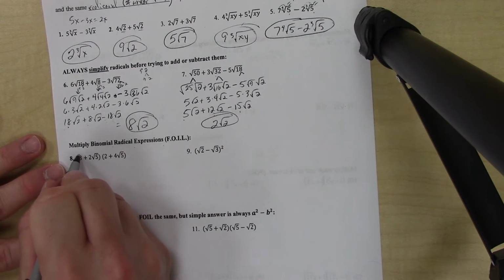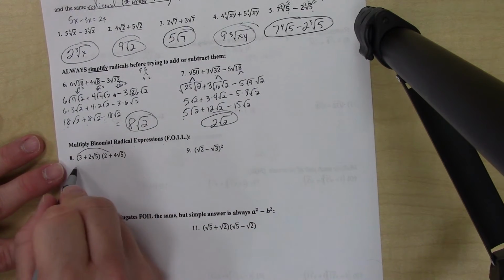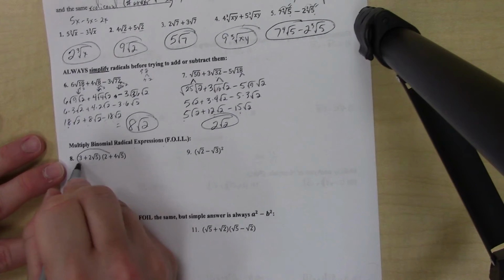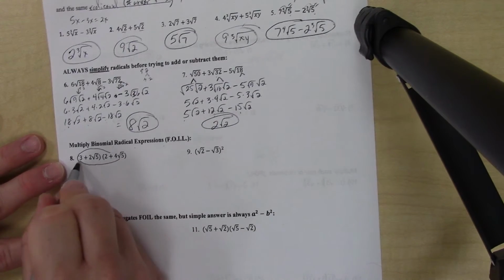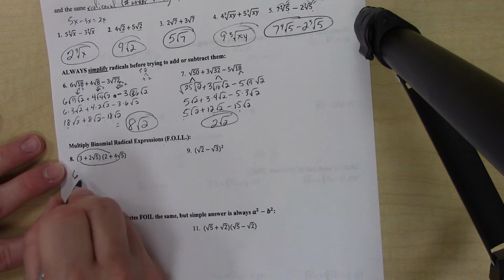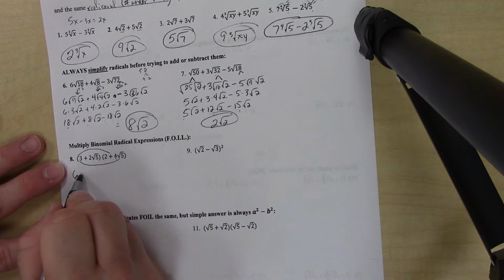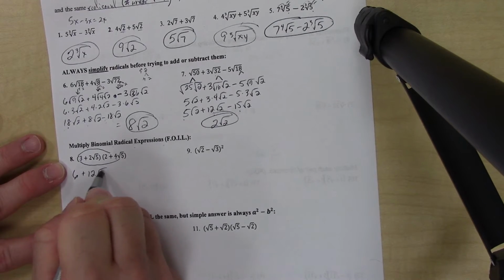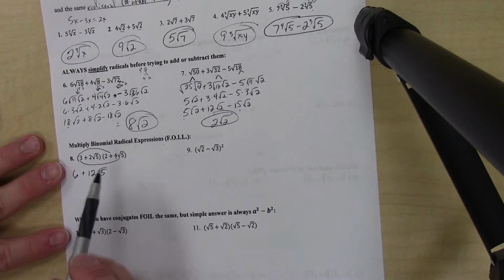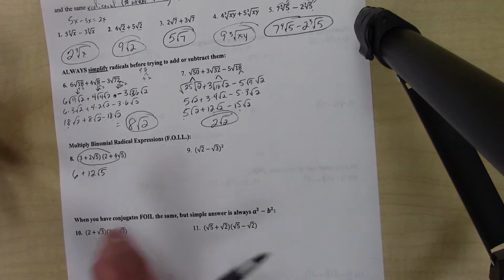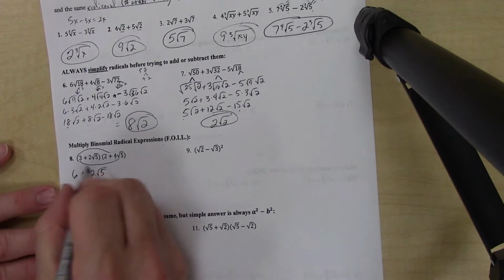So first, I've got 3 times 2, which is 6. Outside, I get 3 times 4 square roots of 5. If you remember, you can only multiply what's outside by what's outside and inside with inside. So this is just simply 12 square roots of 5. Okay? And another way to think about it is 4x. If I've got 4x, 4x, 4x, that equals 12x.